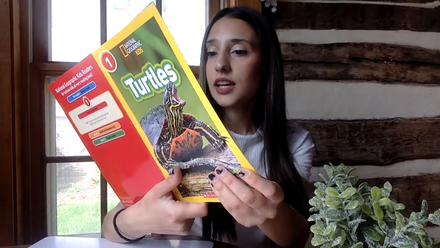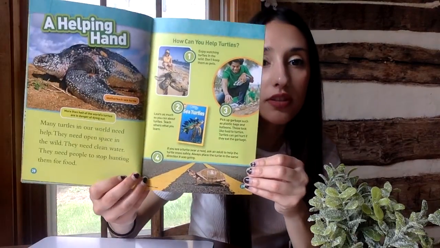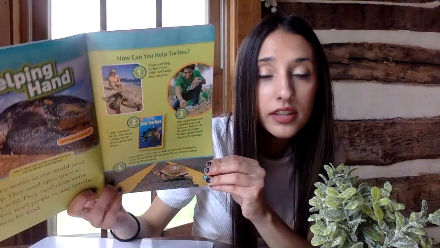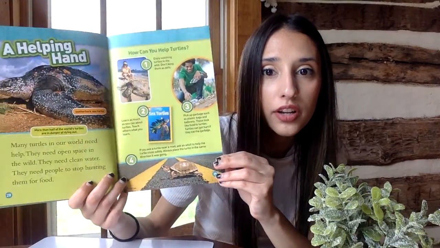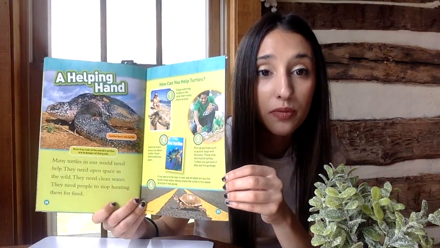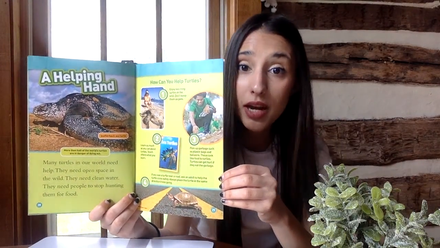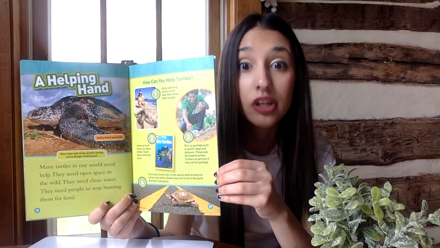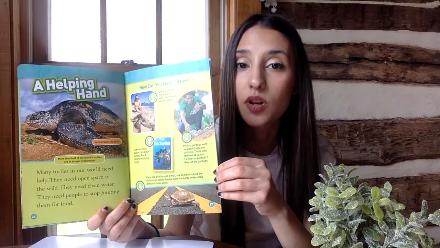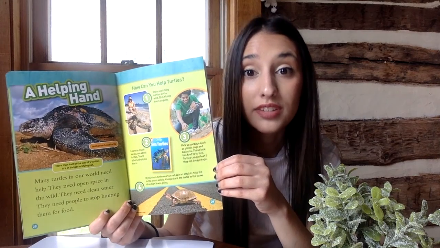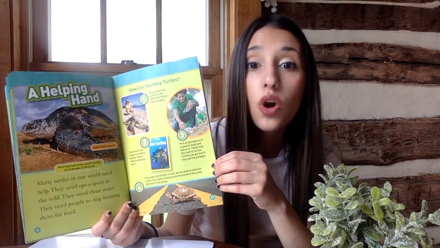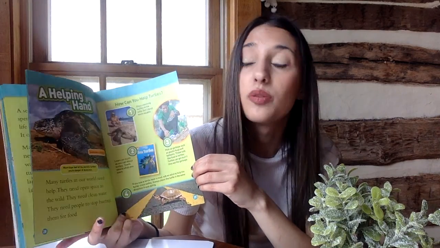Lots of turtles need our help. They need open space in the wild, and they need clean water. And they need people to stop hunting them for food. It's also important, I know we've talked about this in class before, to not litter, because sometimes the sea turtle might think that our trash is a type of food. So it's always important that we either recycle our trash, or we put our trash in the trash can and we don't litter.